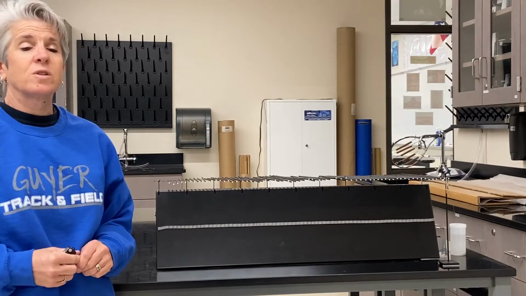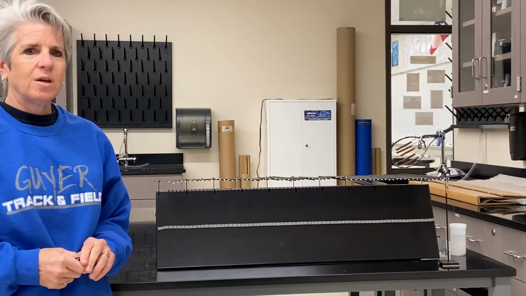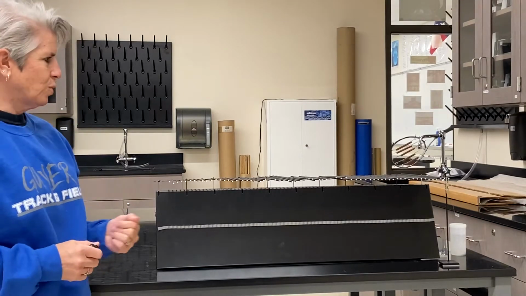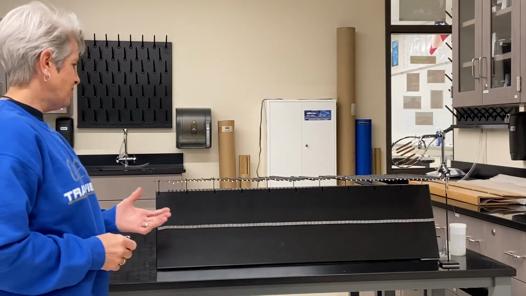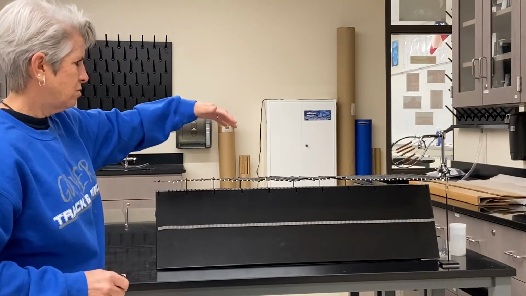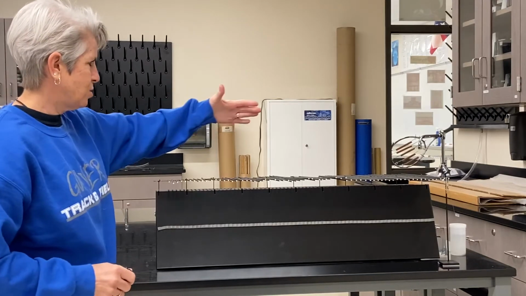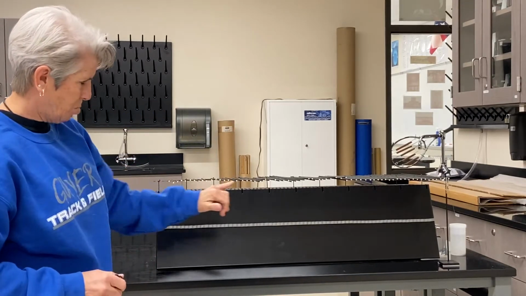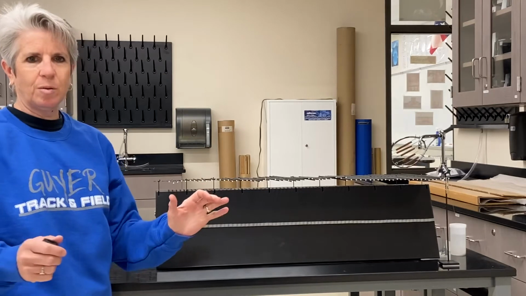Today in physics, we're talking about wave behavior. We can demonstrate wave behavior with this wavetable. This wavetable has individual bars all mounted to a central surface, and each one of these is painted on the end to try to help you see it a little bit better.